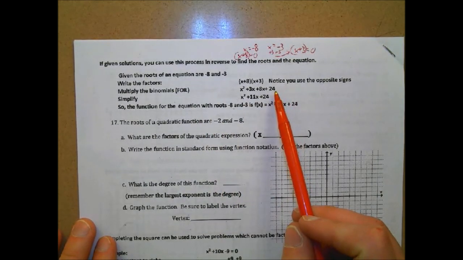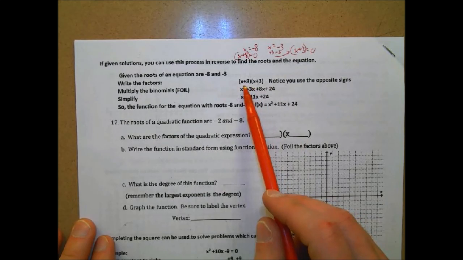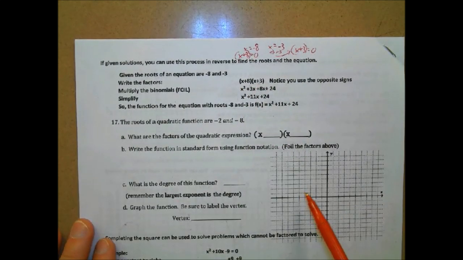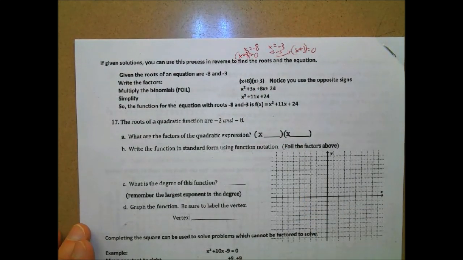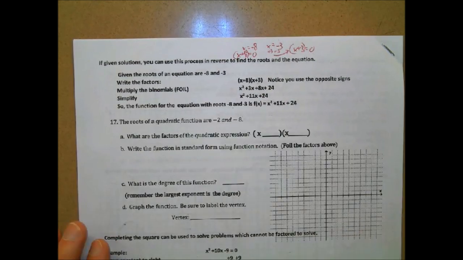So, all right, we can multiply these back together, and that's how we can get our solution, or get the original problem from the solution.